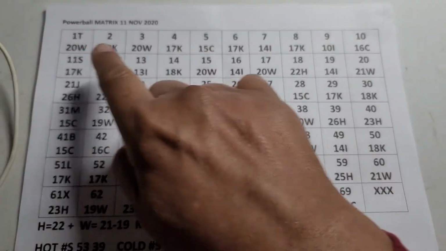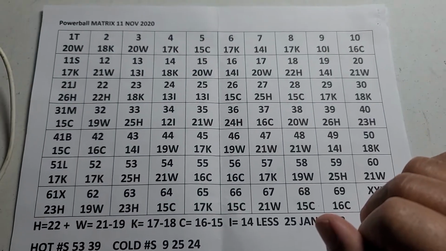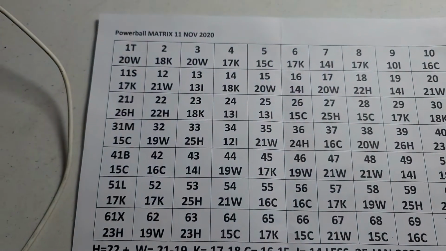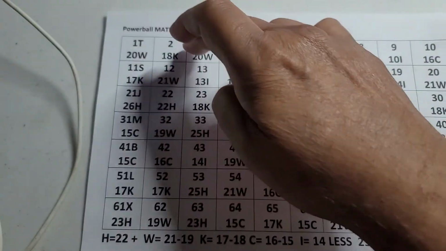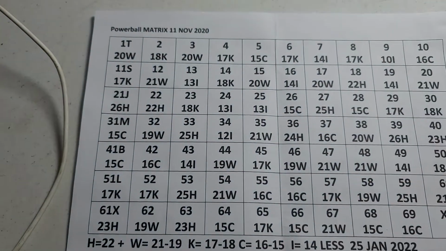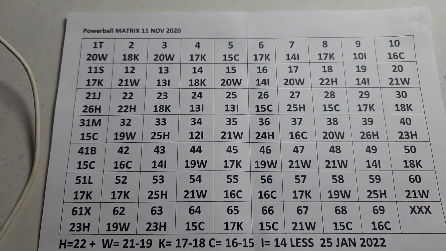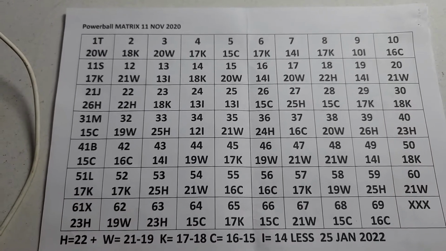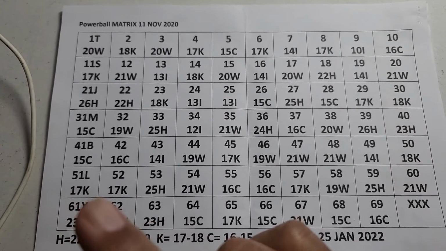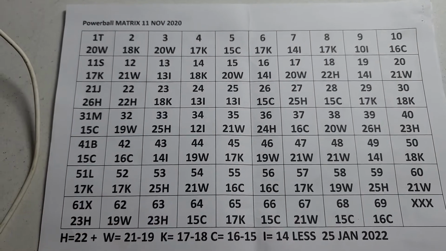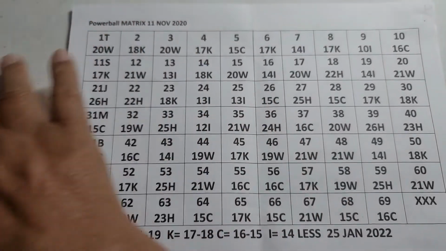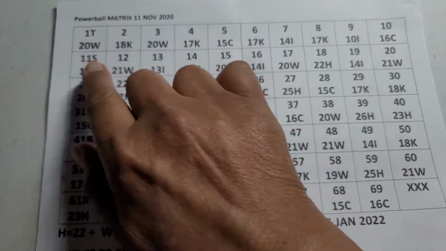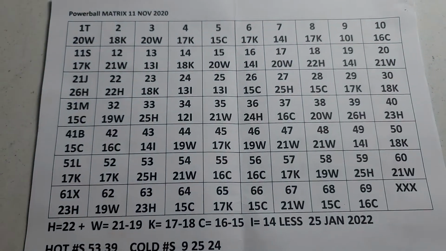The first 10 numbers, I consider them to be tiny numbers, and that's why number 1 up here is designated with a T. All of the numbers from 1 through 10 are considered tiny numbers, or T's. When you see them written, each number will have a letter next to it. The next grouping is 11 through 20, my small numbers.